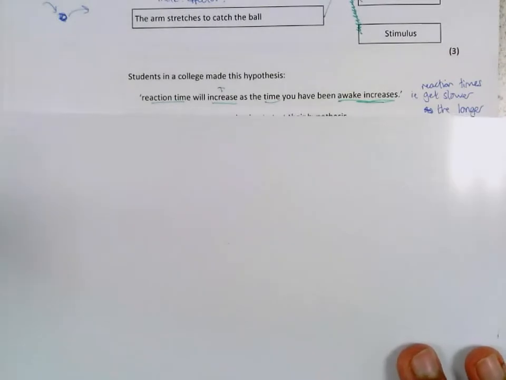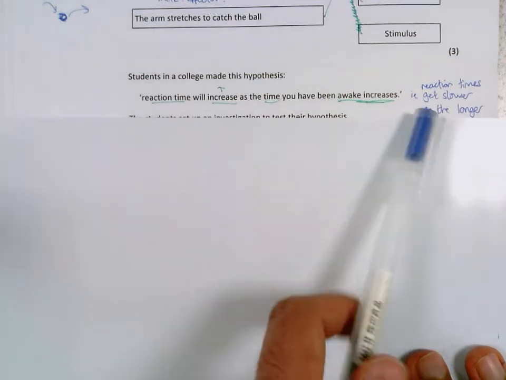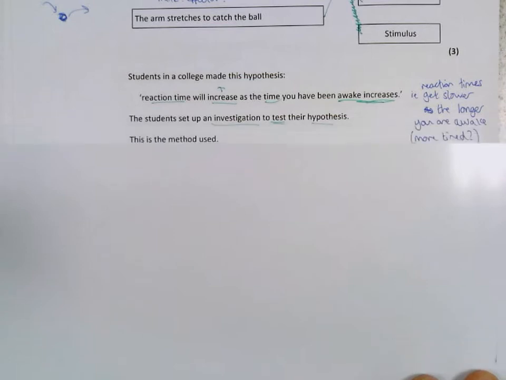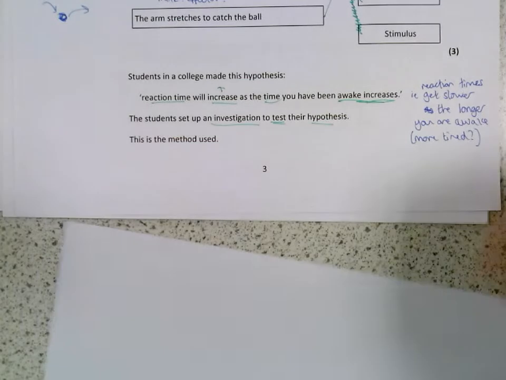Students in a college made this hypothesis. Reaction time will increase as the time you have been awake increases. So in other words, what they're saying here is reaction times get slower the longer you are awake, probably because you're more tired. This is the method that is used. So let's have a look at the method.